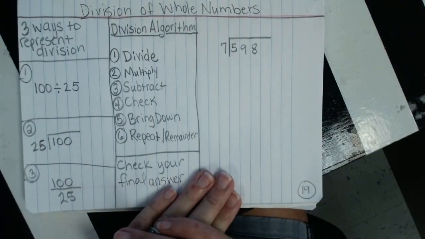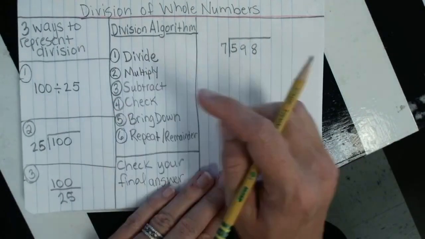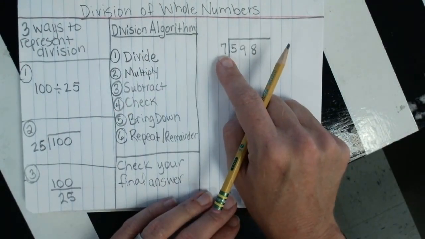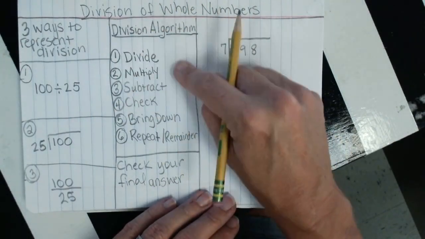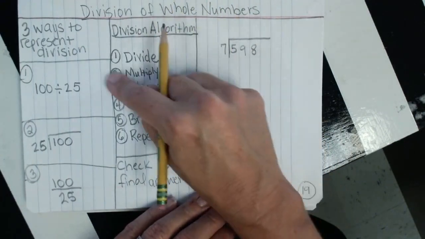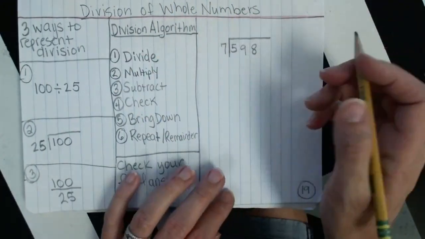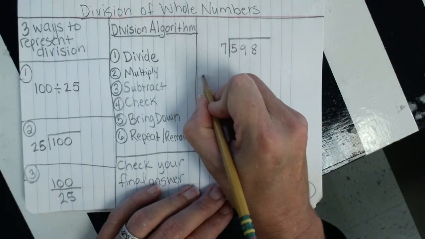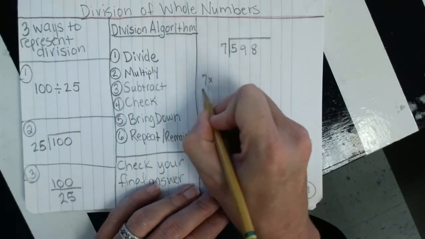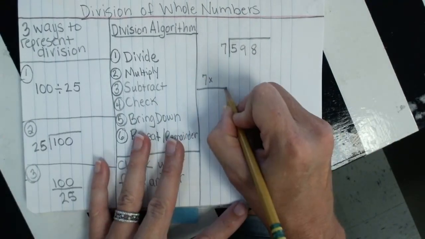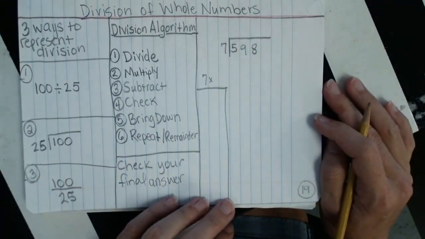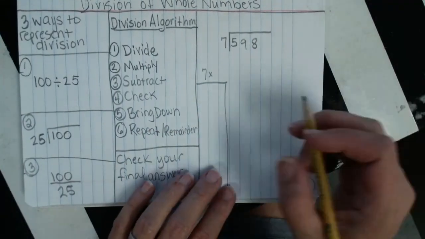So we're going to start our process of dividing, but one thing I always do for myself, because it makes this whole process of dividing and multiplying so much easier, especially when there's one digit, is list my multiples of 7 to start. So I have them here to help guide me towards my division and multiplication steps.